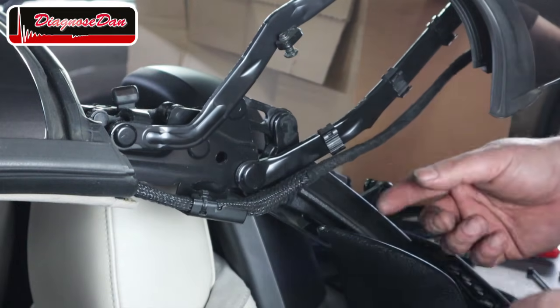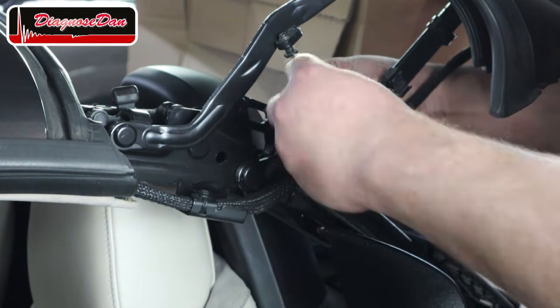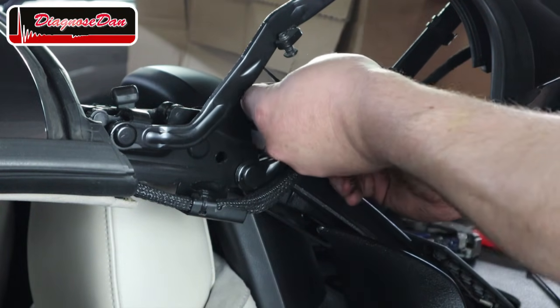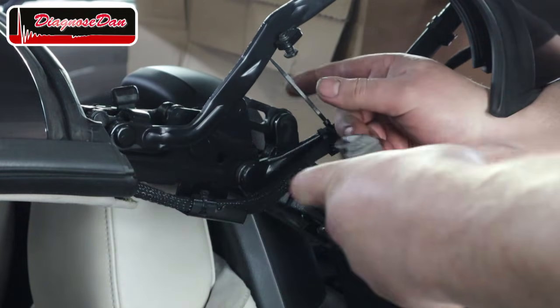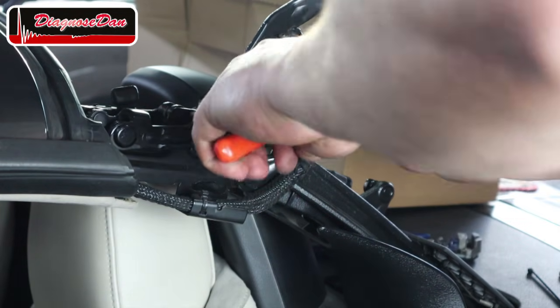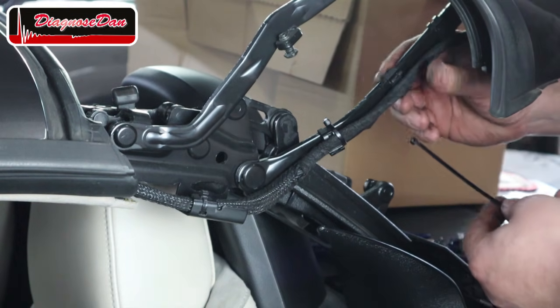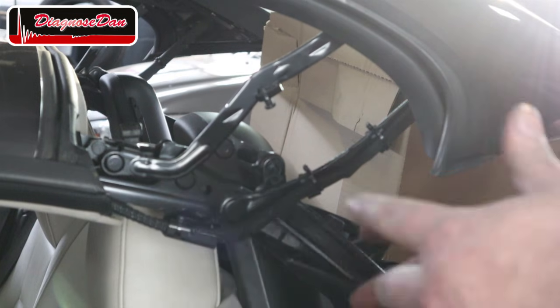And finally, let's attach the harness to the frame again. The wiring harness looks brand new, like nothing ever happened.